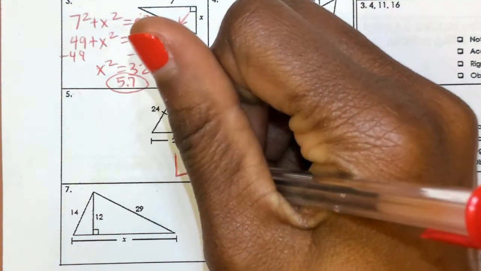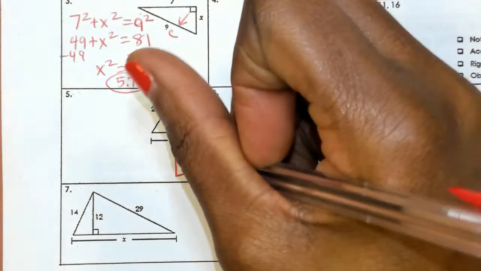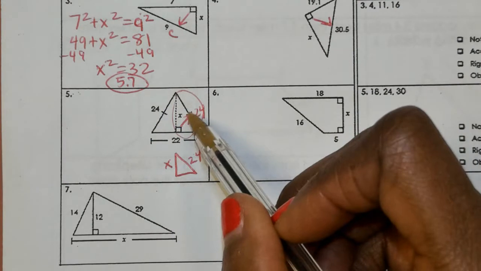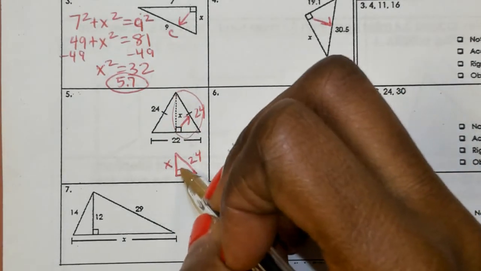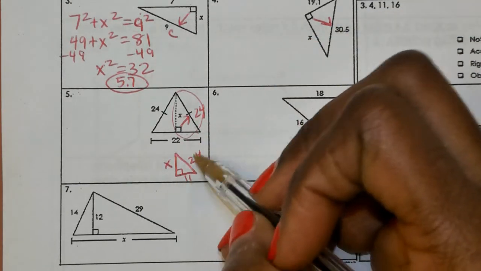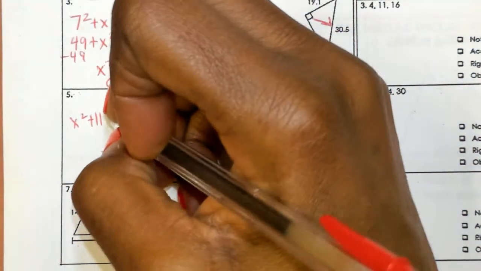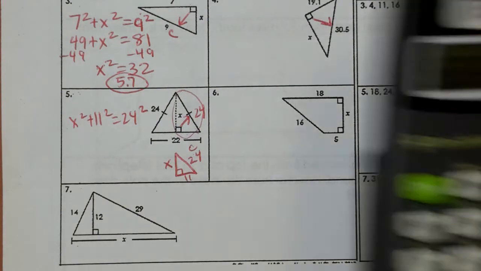So if we were to look at just this side of the triangle, we have 24x, and because these are equal, when I cut it down the middle, it's going to make equal sections here. So this is 11. And now I can use this for my Pythagorean theorem. Across from the 90 is c, so 24 would be c. So x squared plus 11 squared equals 24 squared. And you solve it like you did the algebra for the previous problem.